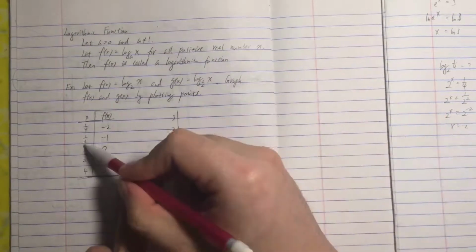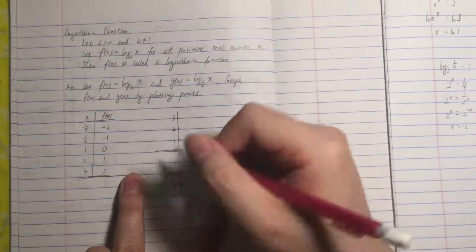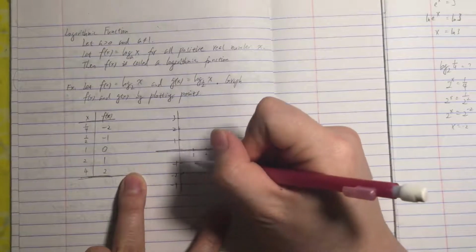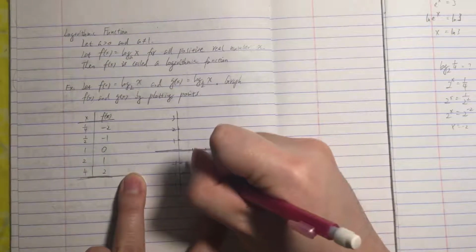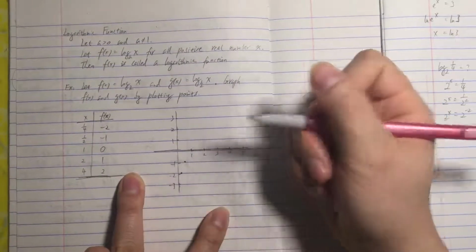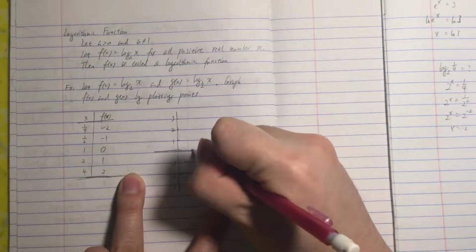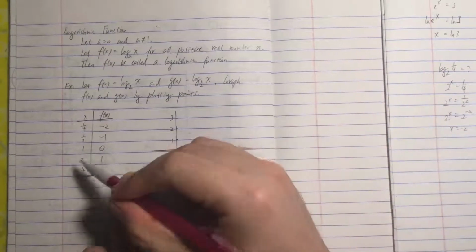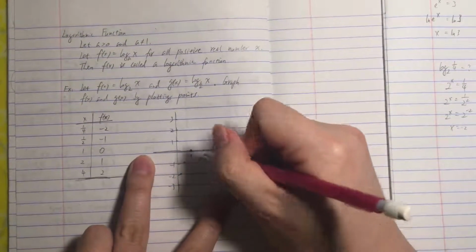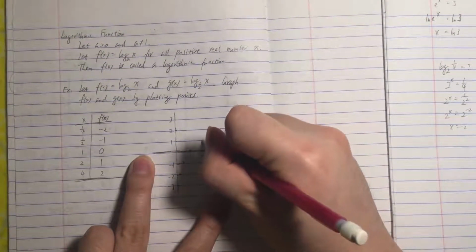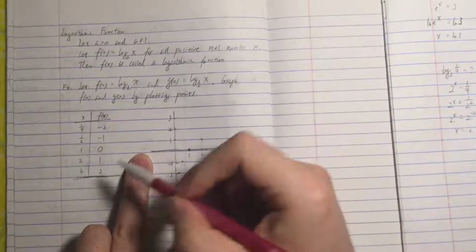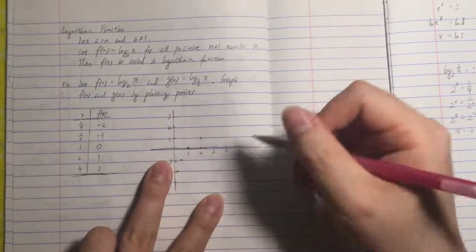Second point, x is 1/2, y is -1, somewhere here. Next point, x is 1, y is 0. That's here. Next point, x is 2, y is 1. Next point, x is 4, y is 2.